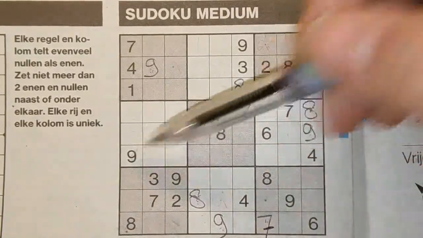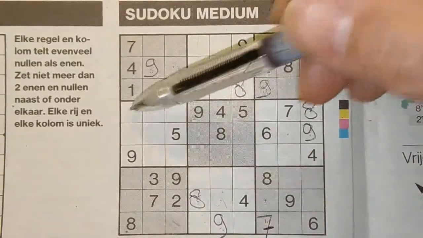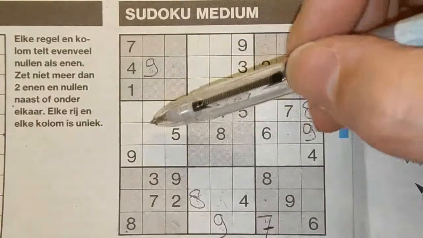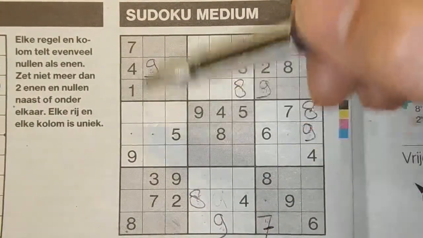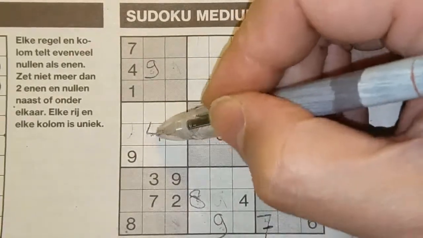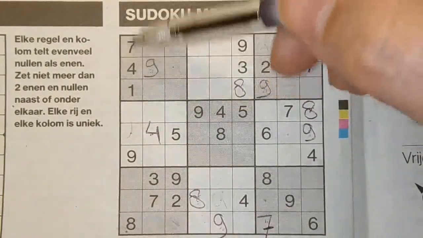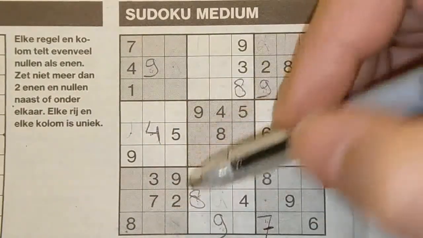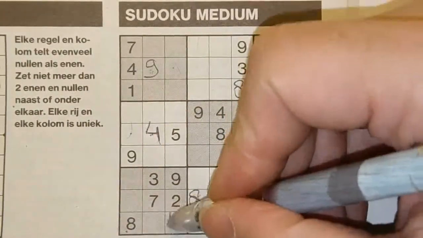4 in this row, 4 in that row. So in the middle row, the only two places for the 4 is here or there. But I see here 4, so no 4 there. 4 should be here. 4 in the first column, 4 in the second column. So in the third column, the only place for the 4 is here.